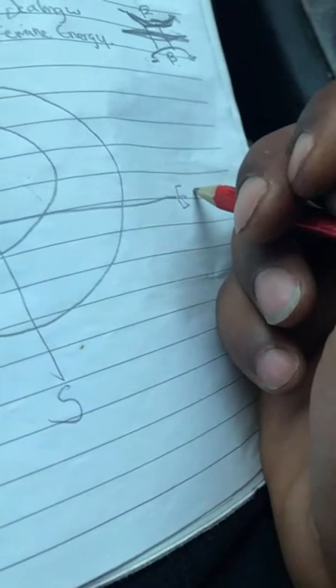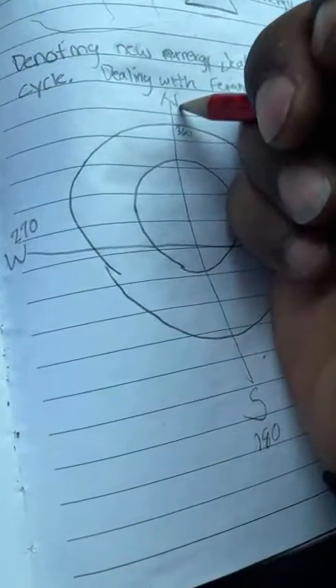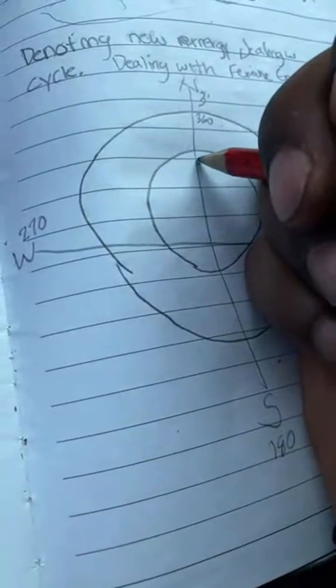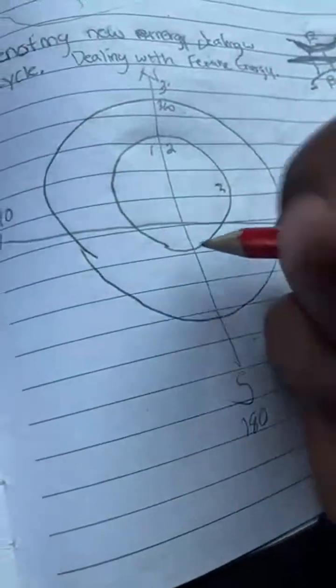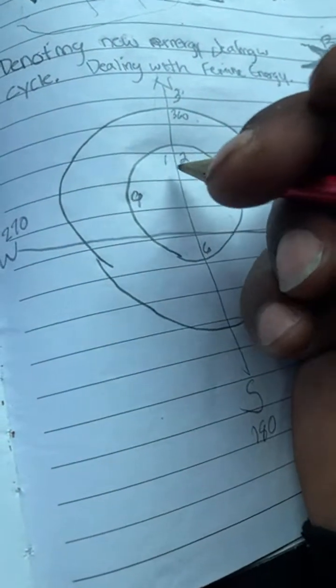Okay? So boom, back to this. We have your north, east, south, west. What is this at north? 360 or 0. East, 90. South, 180. West, 270 or 27, 18, 9. And you have 360. Yeah, 360. But this is also a 12, a 3, 6, and a 9. But the 12 is a 3.